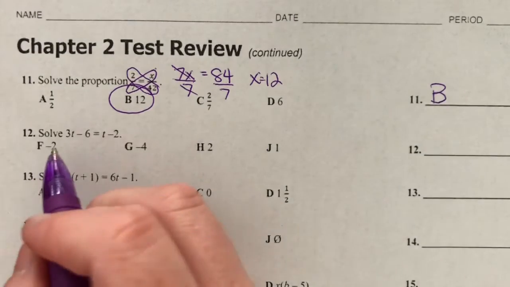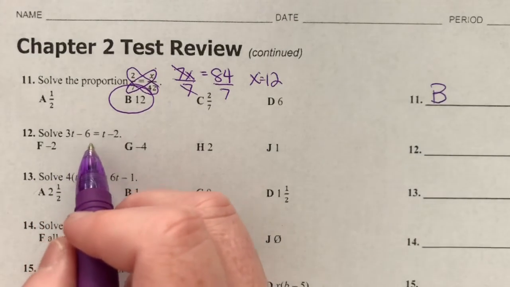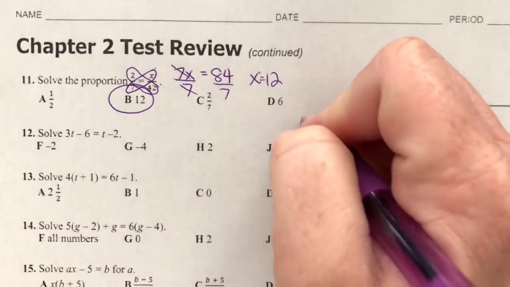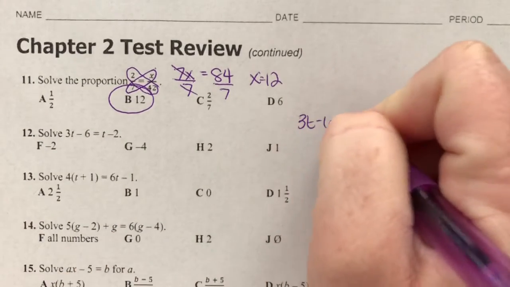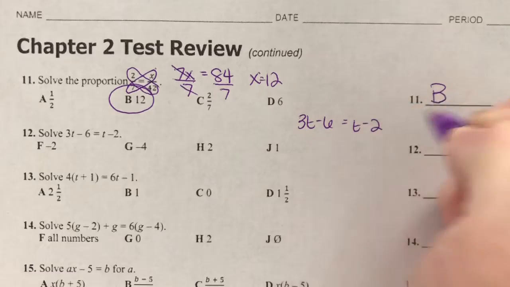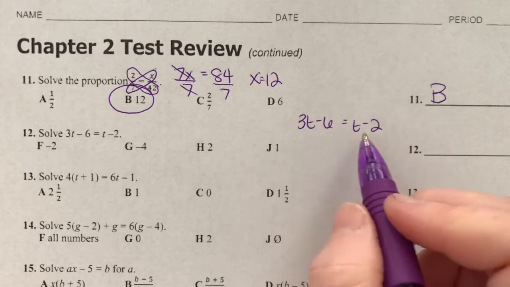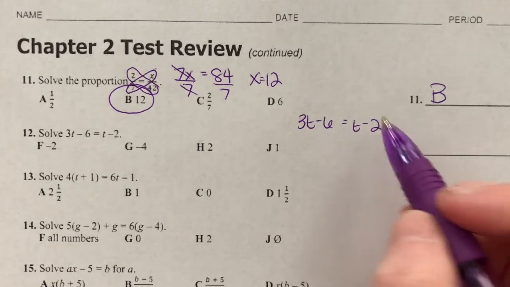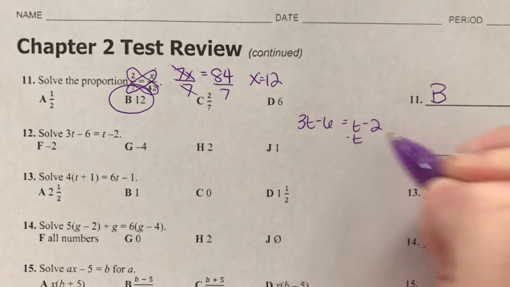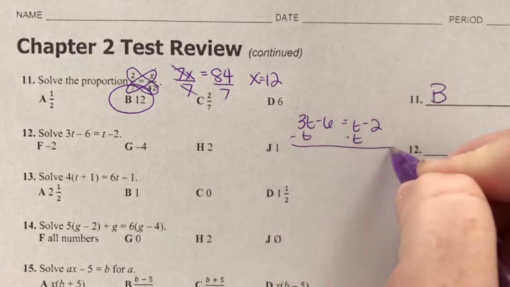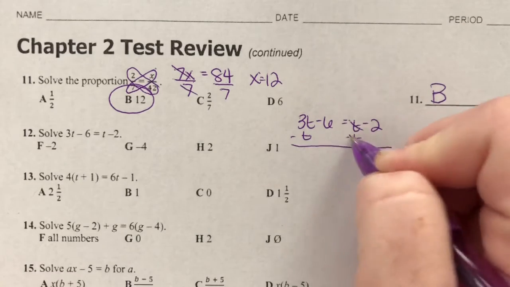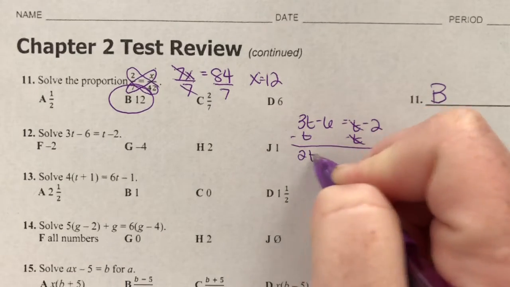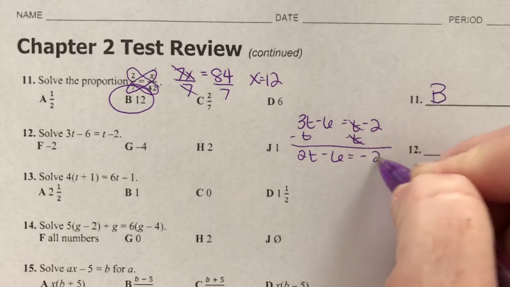Okay, number 12, solve 3t minus 6 equals t minus 2. Remember when we solve equations with a variable on both sides of our equal sign? We have to first get rid of the smallest variable. So t is smaller than 3t. So to get rid of it, I subtract it. Goes away. 2t minus 6 equals negative 2.